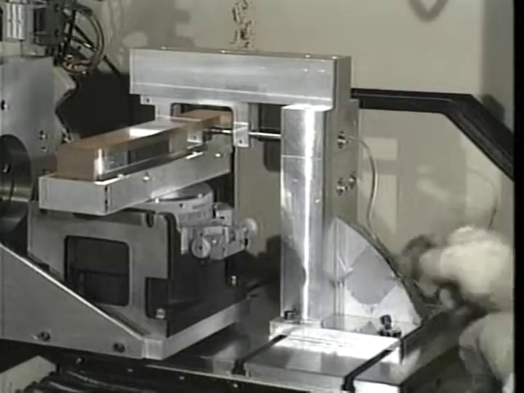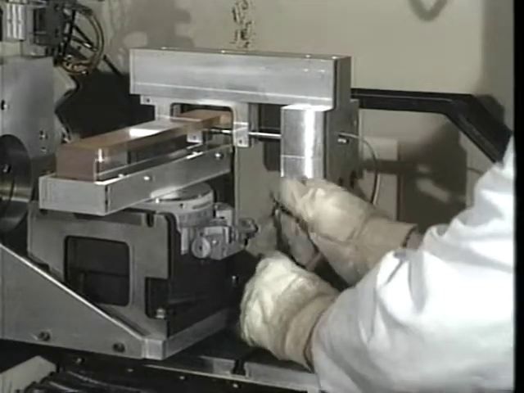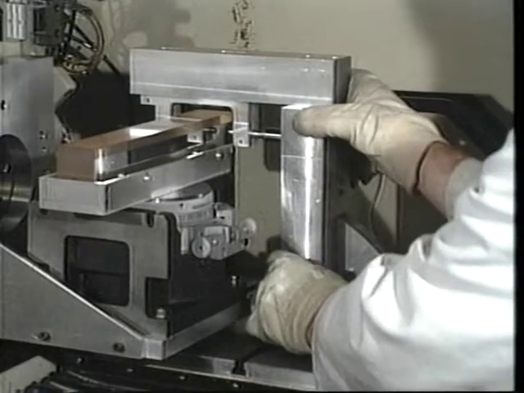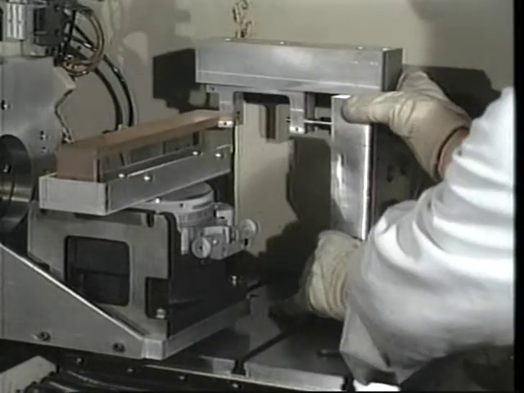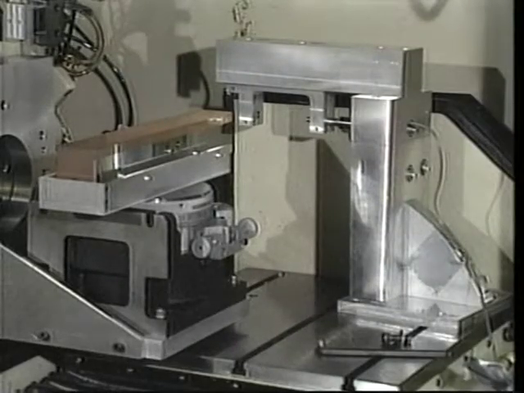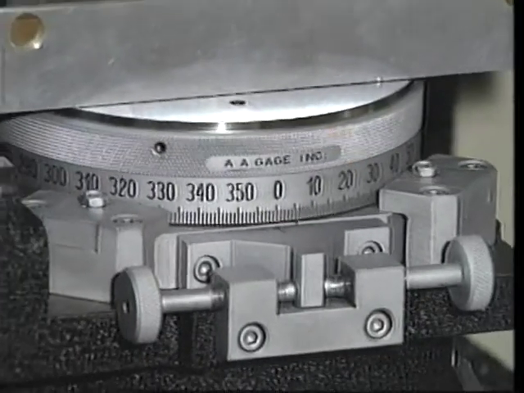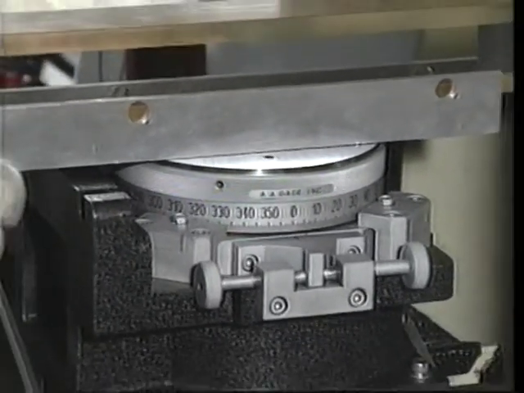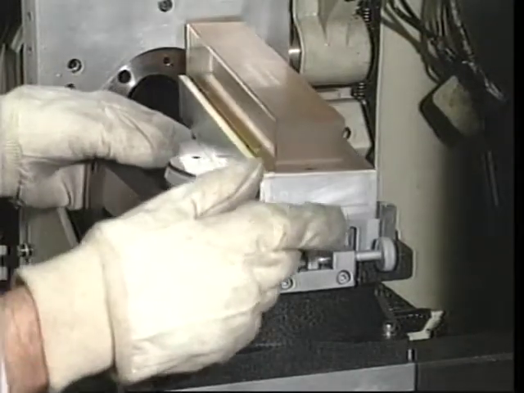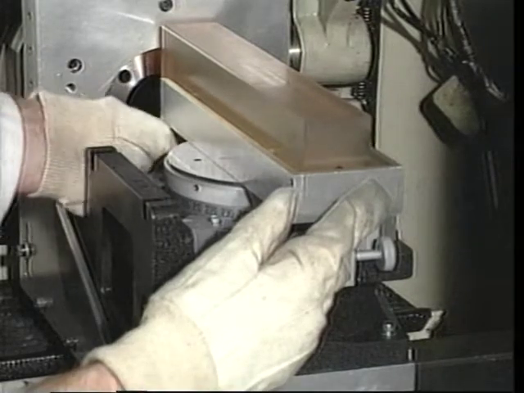For the second step, the index must be precisely rotated 90 degrees. The cap gauge assembly is moved clear of the index and straight edge. The index is unlocked, rotated 90 degrees, and carefully relocked. The straight edge is now nominally parallel to the z-axis.